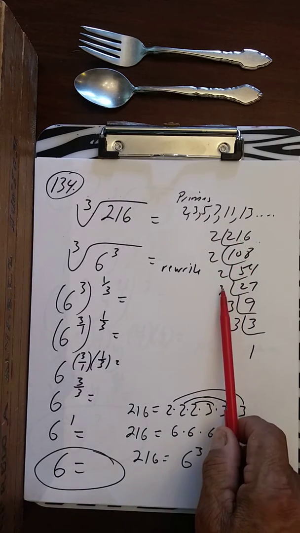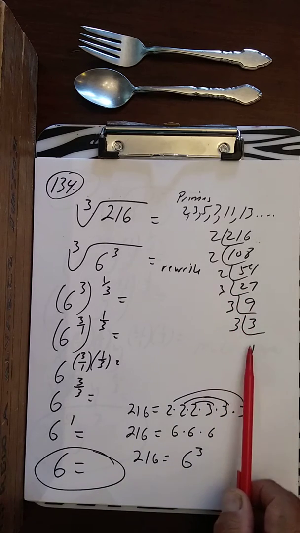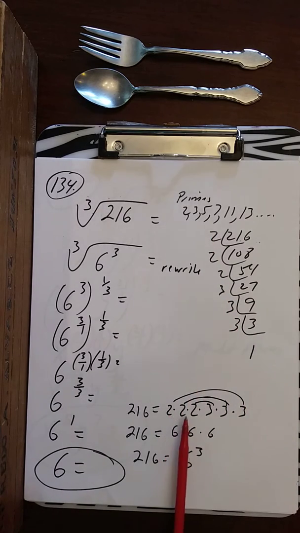Keep going. Does 3 divide that number, 27? Yes. Does 3 divide 9? Yes. Does 3 divide 3? Yes, and we get 1. So we have all these prime numbers right here: 2 times 2 times 3 times 3 times 3. Put them together. 2 times 3 is 6, and another 6. So we have 6 times 6 times 6, or 6 to the power of 3.